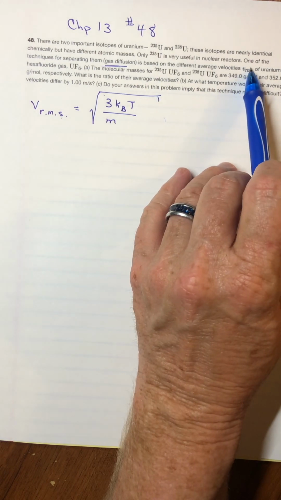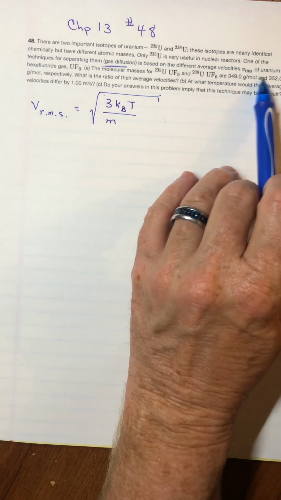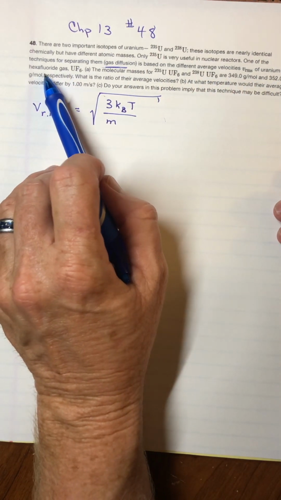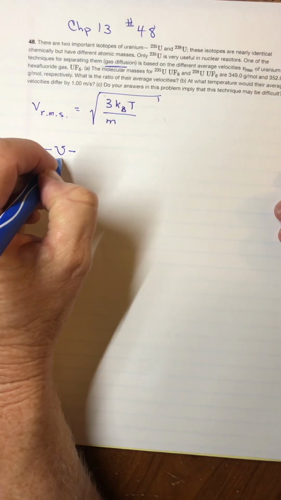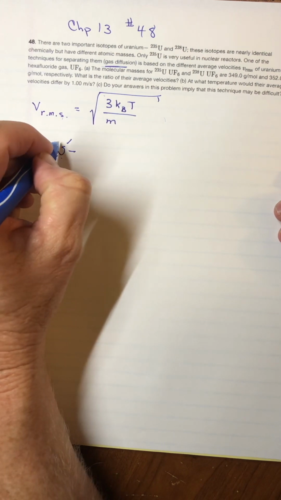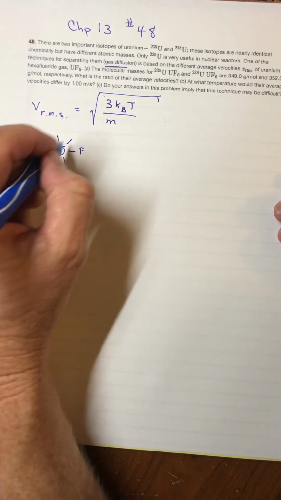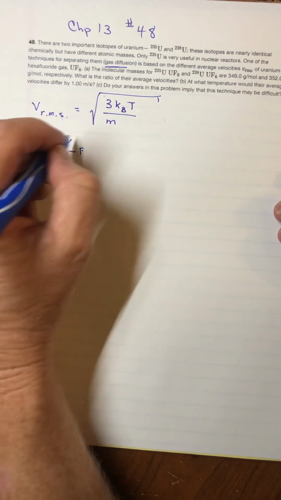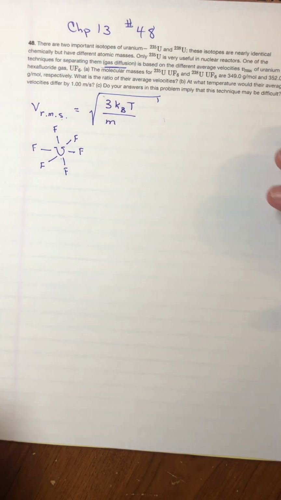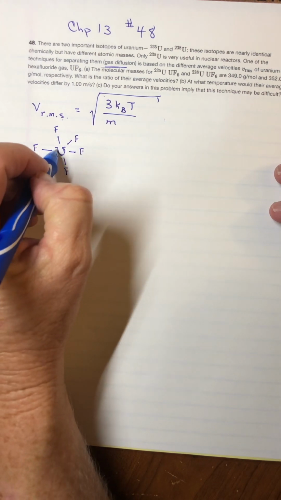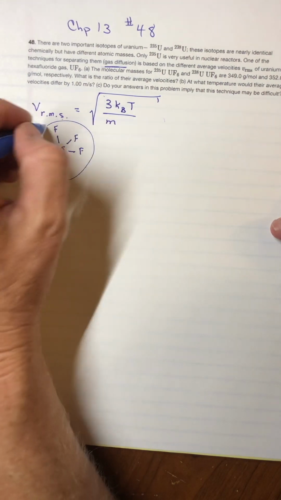It says one of the techniques is to use gas diffusion, and it is based upon the different average speed of the uranium hexafluoride. So it has uranium in a three-dimensional arrangement, and along the x-axis there is a fluorine on both sides, and along the z-axis there's a fluorine on each side, and up and down there's a fluorine. So you have uranium stuck to 6 fluorine atoms.